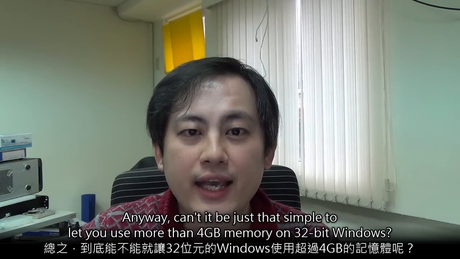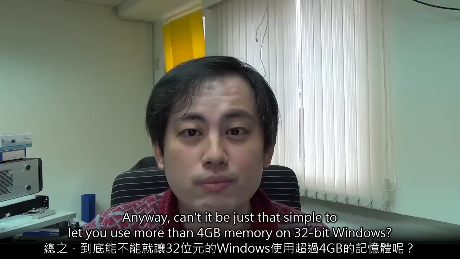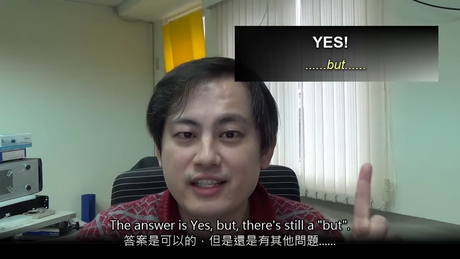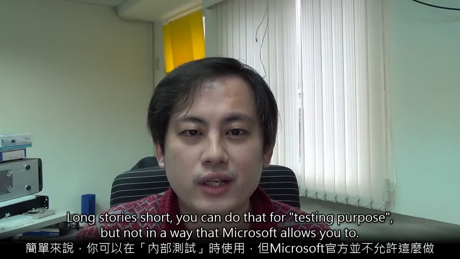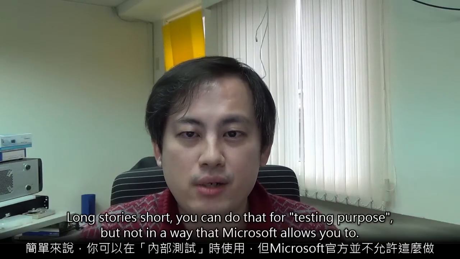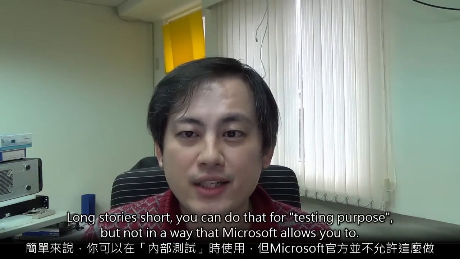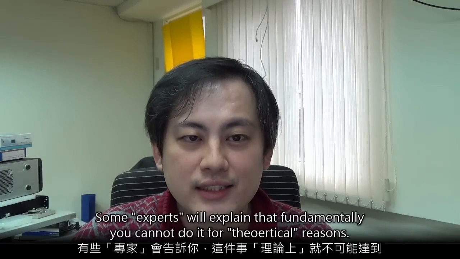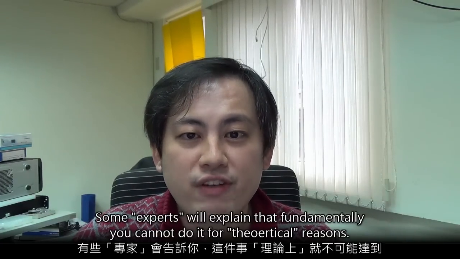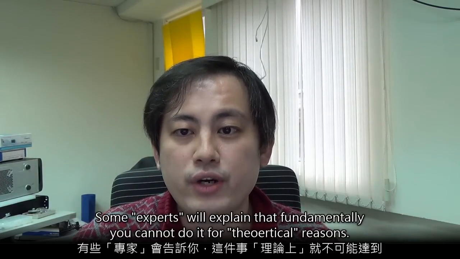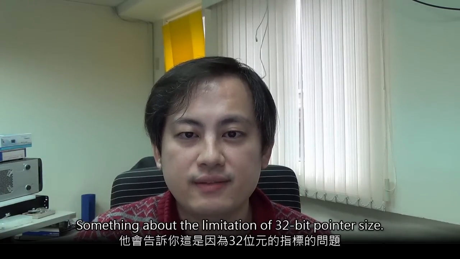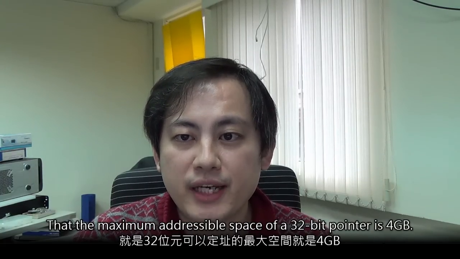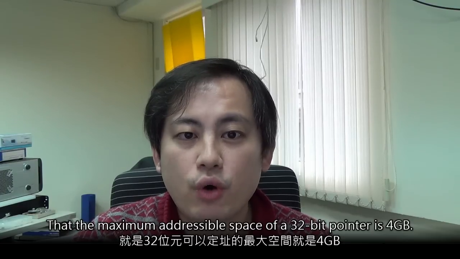Anyway, can it be just that simple to let you use more than 4GB memory on a 32-bit Windows? The answer is yes, but there is still a but. Long story short, you can do that for testing purposes, but not in a way that Microsoft allows you to. Some experts would explain that fundamentally you cannot do it for theoretical reasons, something about the limitation of 32-bit pointer size, that the maximum addressable space of a 32-bit pointer is 4GB.